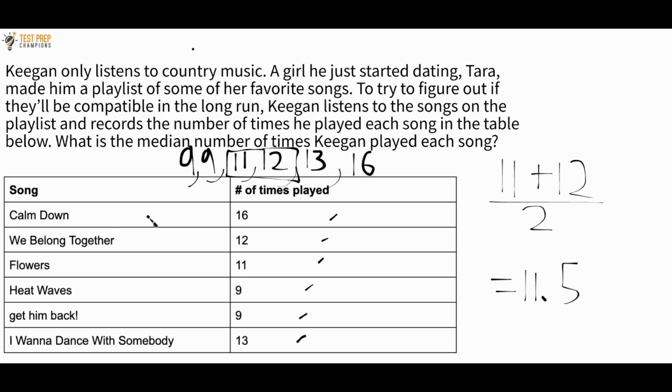All right, so again, for a median question like this one here, what you want to do is start by taking the numbers here and putting them in order from smallest to largest. And since we had an even number of numbers here, we picked out the two numbers in the middle, which were 11 and 12. We added them up and divided by 2, and that's how we got the answer.